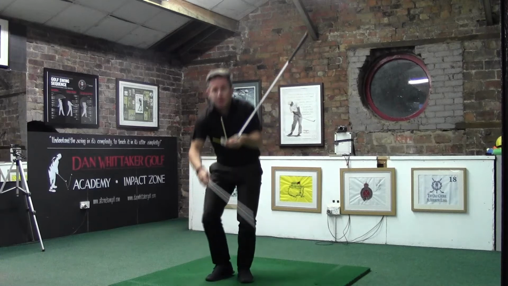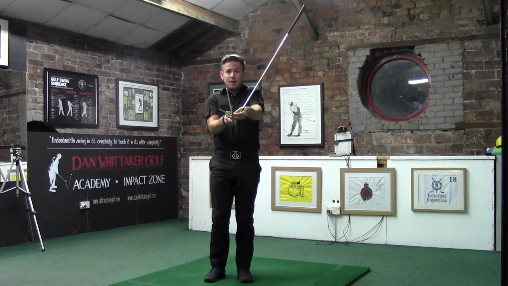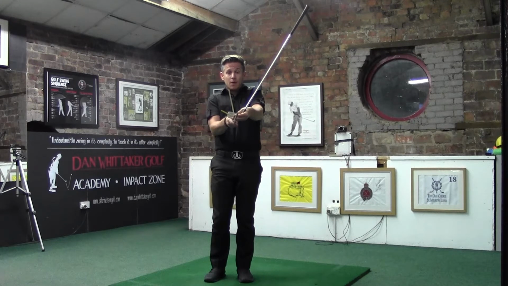But when we look at it compared to the ball to target line, we see that the path is to the right, the face is also to the right, but the face is pointing in between both of these two vectors. So the ball will start on the face and then it will curve back to the target.